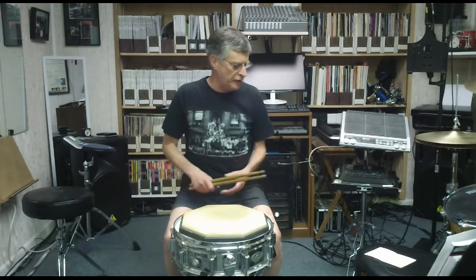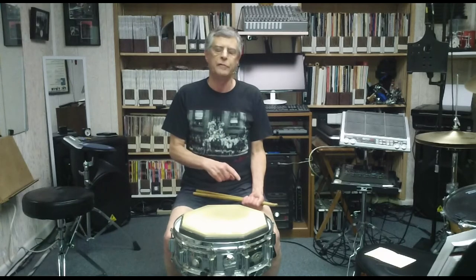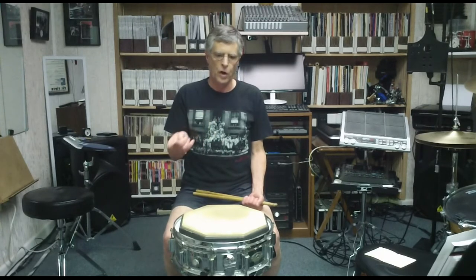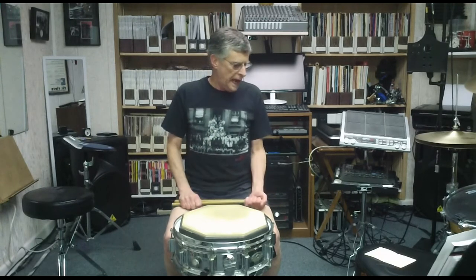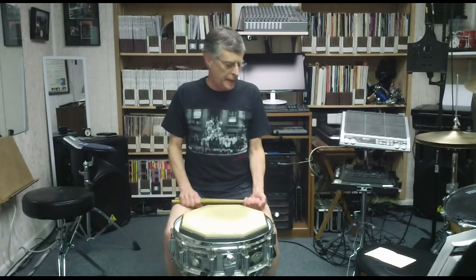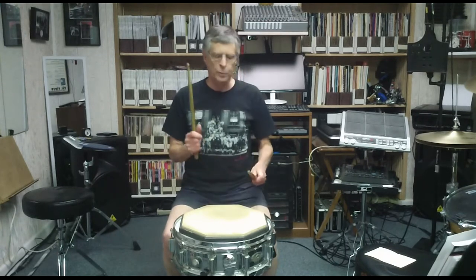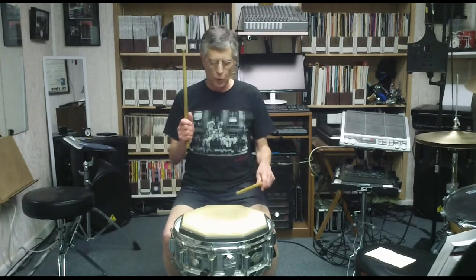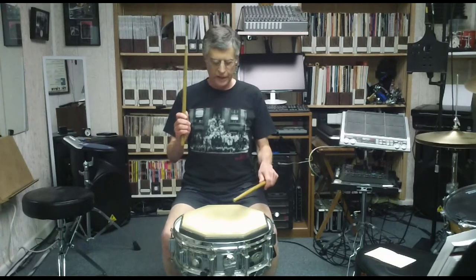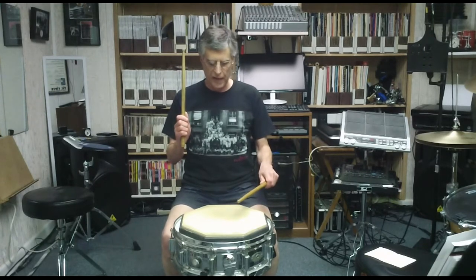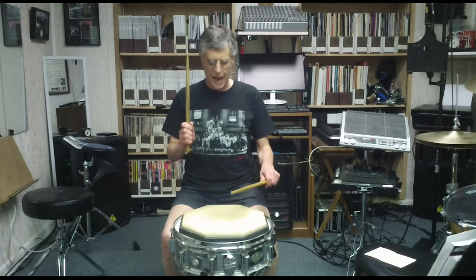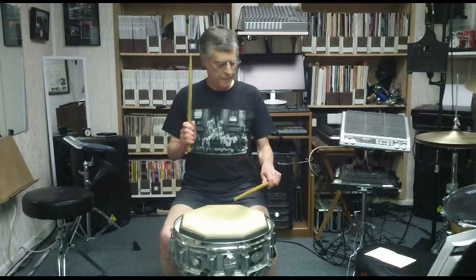The third exercise, I'm going to play right, left, right, left. It's going to be in 4. 1, 2, 3, 4. And each right is going to be accented, and each left is not going to be accented. So what I'll be playing in that measure then will be full, tap, full, tap. So I'll start in this position with my right hand up, and it's like this. Full, tap, full, tap, full, tap, full, tap.